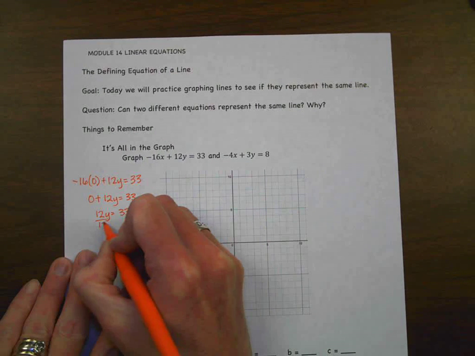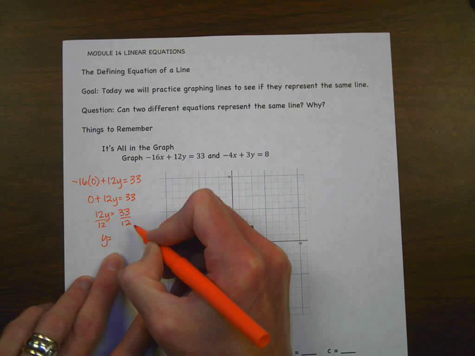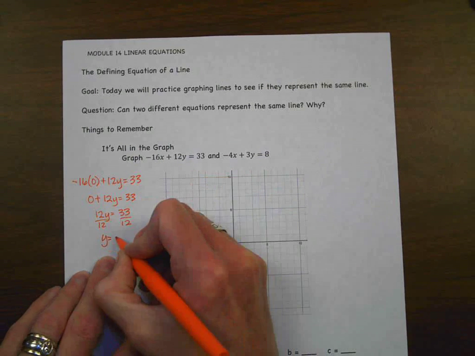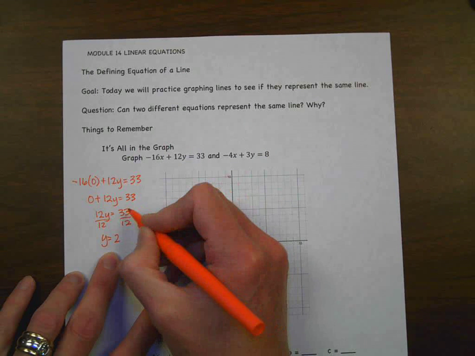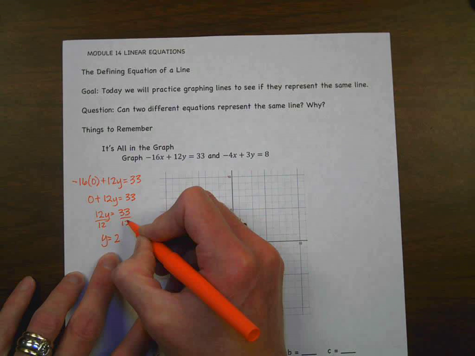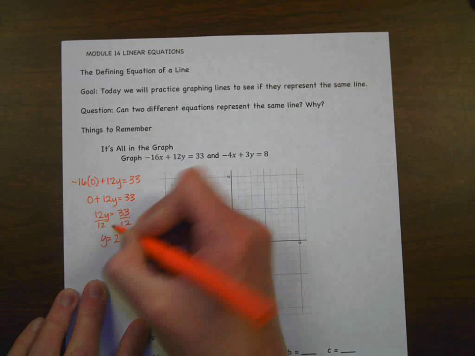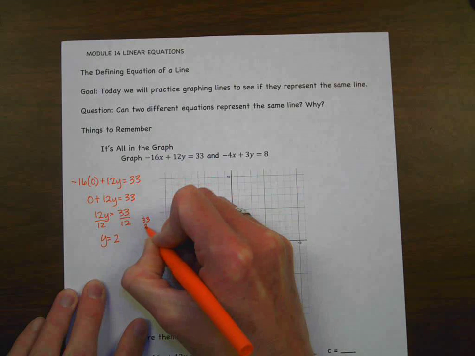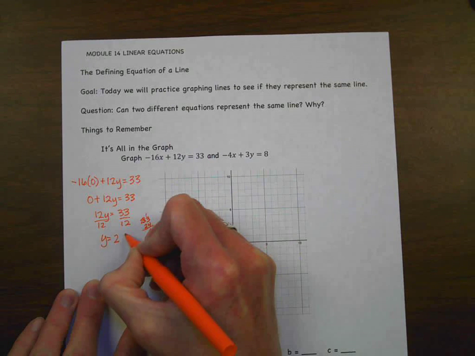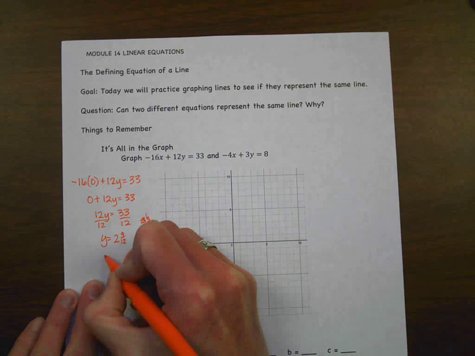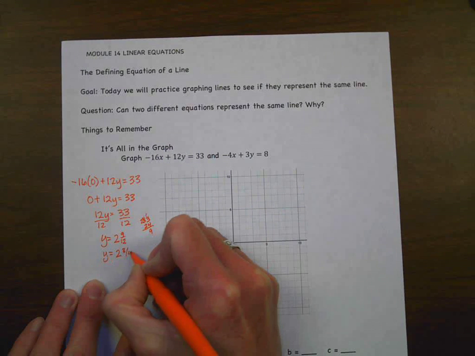Then I'm going to divide both sides by 12, and I get y equals, and 12 goes into 33 2 times, and 33 minus 24 is what it would be, because 2 times 12 is 24. So 33 minus 24 gives us 9. That would be 9/12, which simplifies to y equals 2 and 3/4.